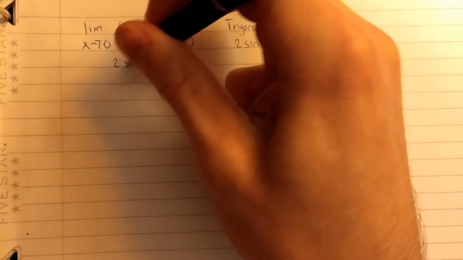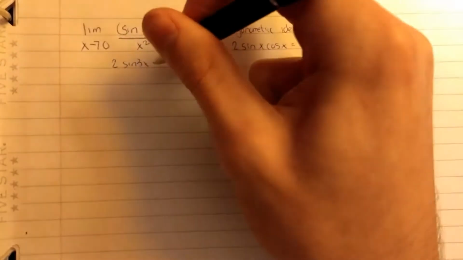So if we take the derivative of the top, it's going to be 2 sine 3x times the derivative of the inside, which is going to be cosine 3x times the derivative of the inside, because of the chain rule, it's going to be 3. And the derivative of the bottom is just easy, it's 2x.